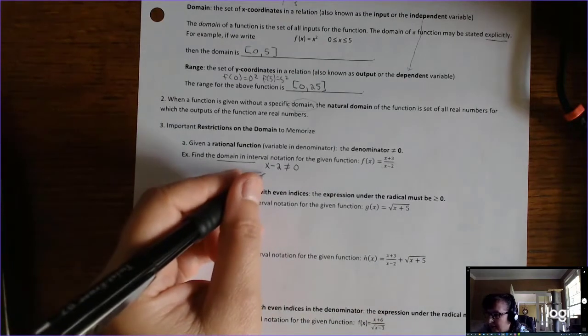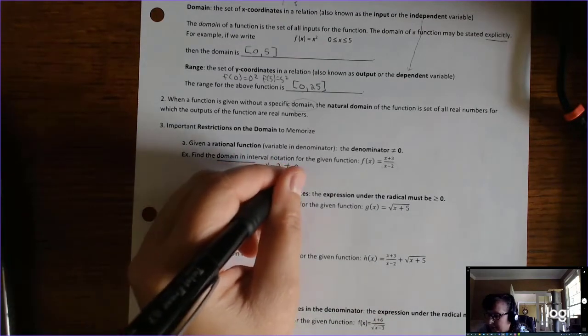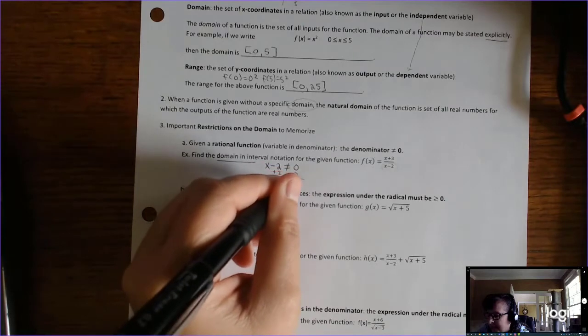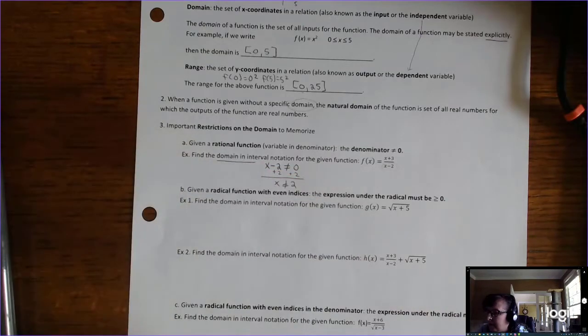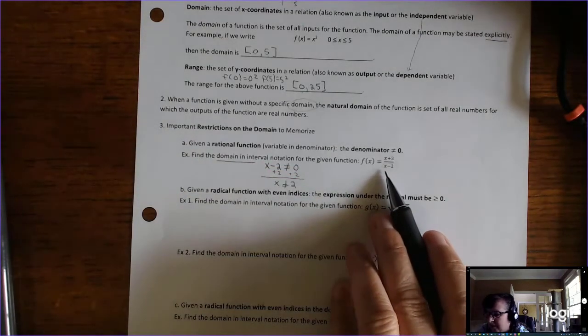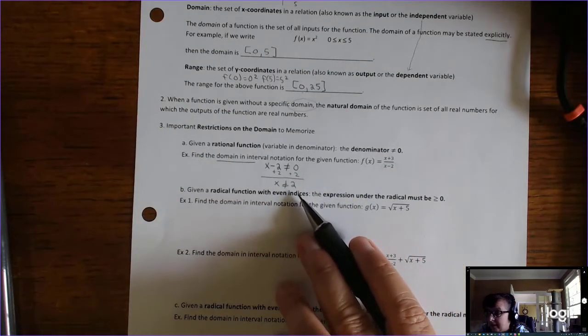And then you have to solve for x. So we're going to add 2 to both sides and find out that x cannot equal 2. Now this is an easy one, so you may have been able to figure that out in your head, which is good. X cannot be 2.